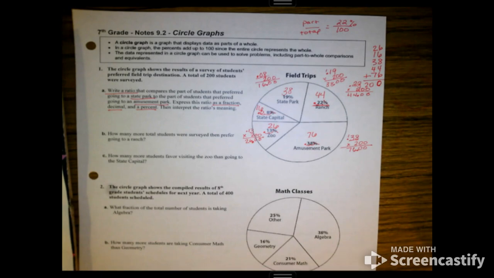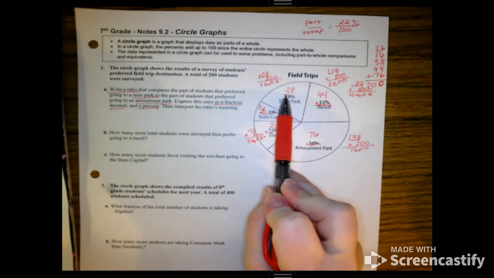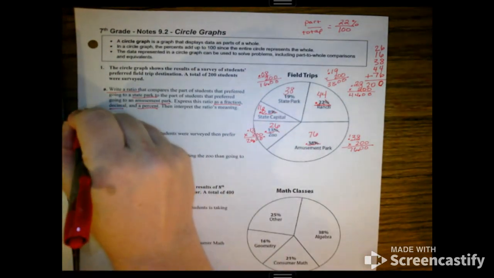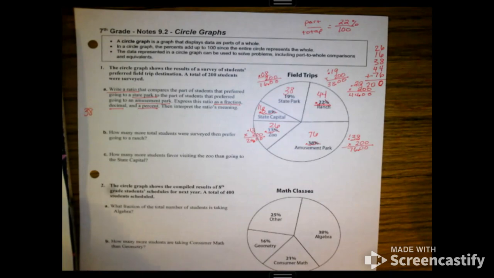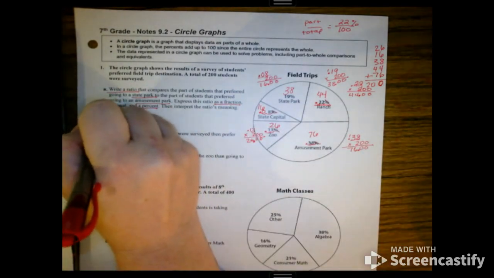38 to 76. Could I write it as 76 to 38? No. A ratio is very, very important that you put in the order that it asks for. It asks for the state park first. So I have to put the state park first. So I have to put 38. And then it asks for the amusement park, 76. So 38 to 76.